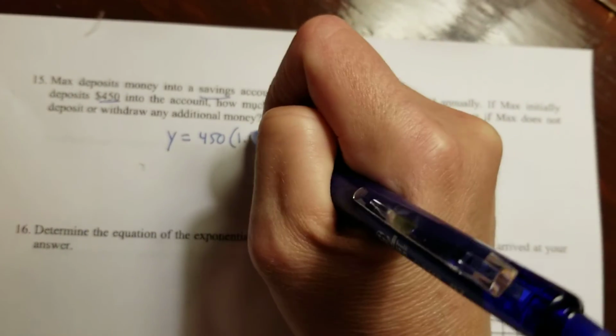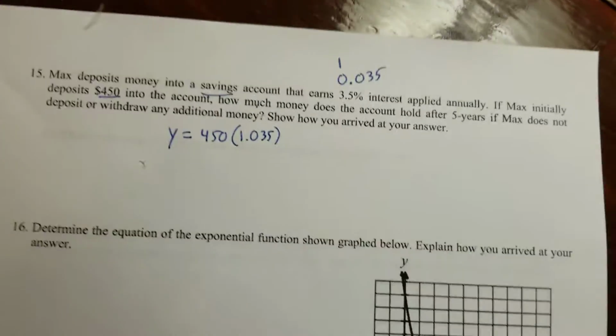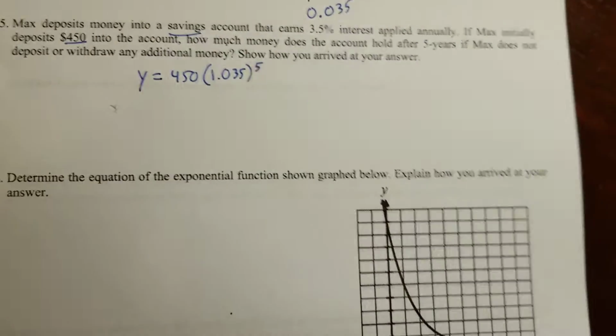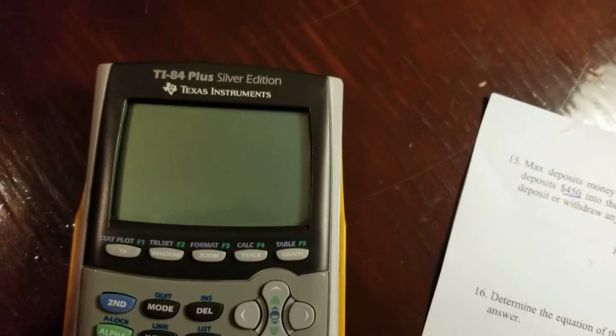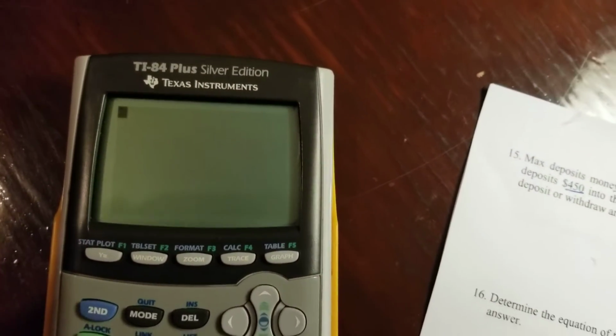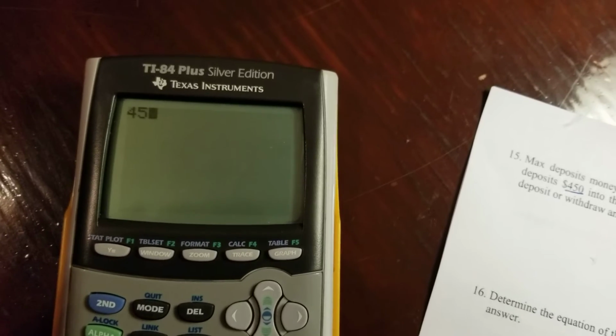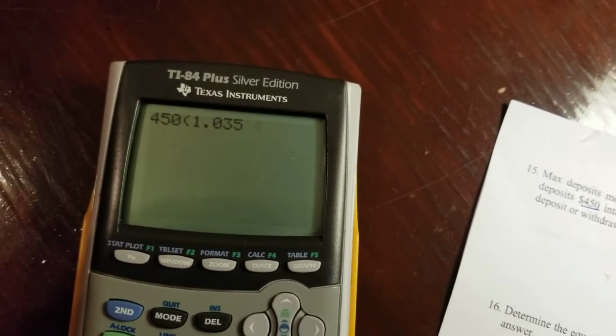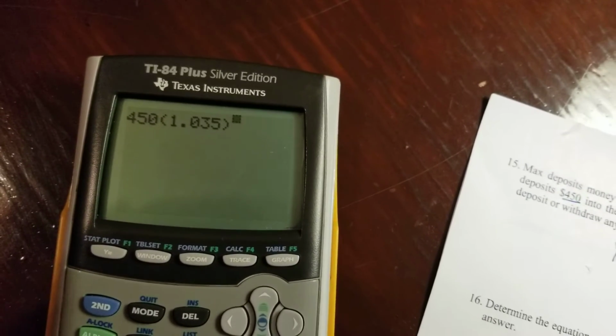So it'll be 1.035. And we're going to raise it to 5 years. And I'm going to plug that in my calculator. Oh, batteries are low, but we're going to keep using them. 450 times 1.035 raised to the 5th power.